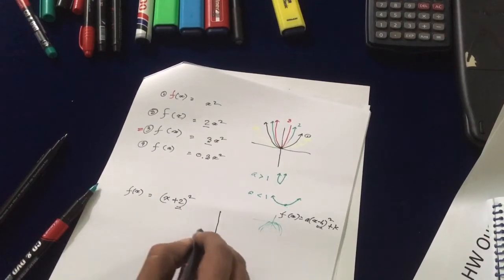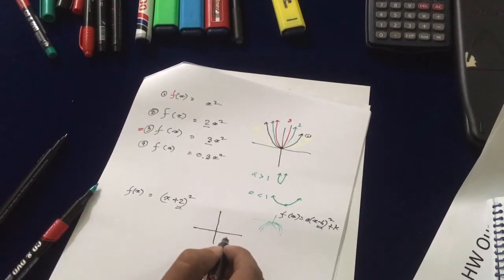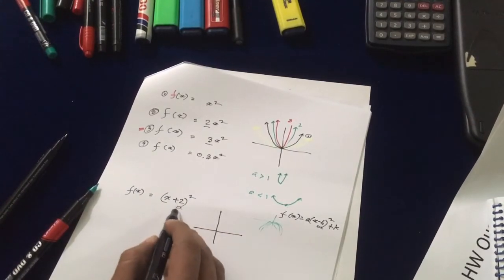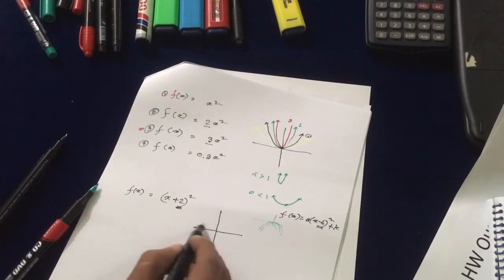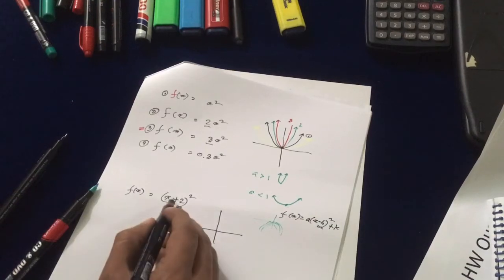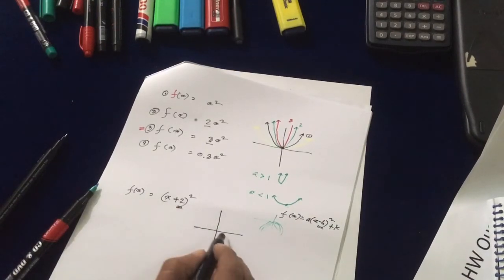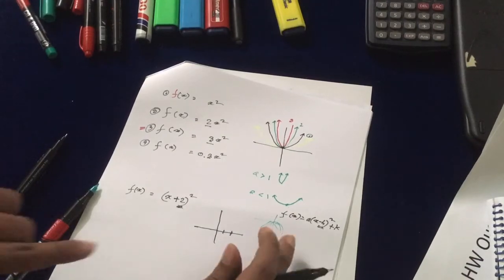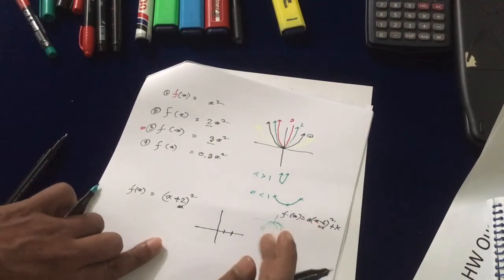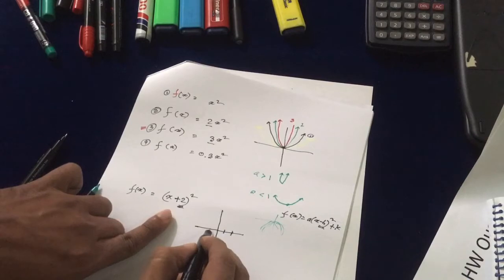For this number there will be a horizontal shift. Normally for the plus it should go to the plus 2, but as you can see there is a minus in the formula already. So to balance it, it will go to the -2.